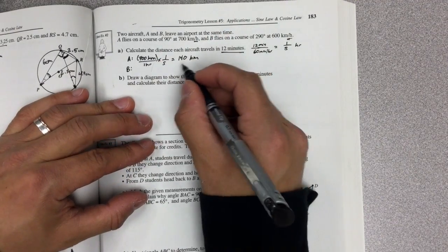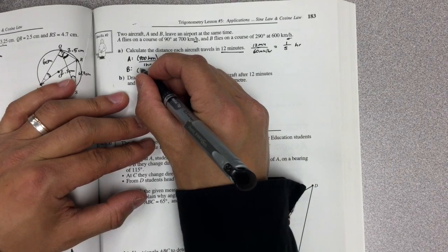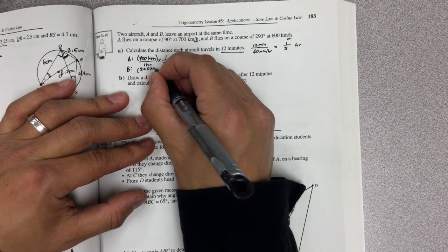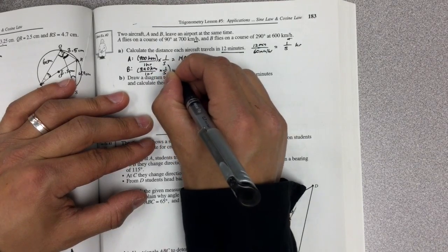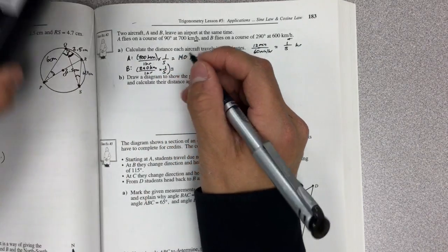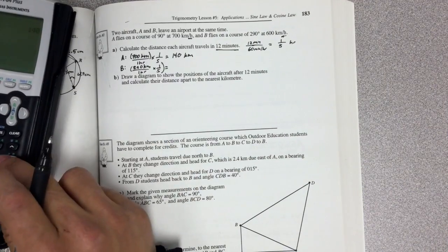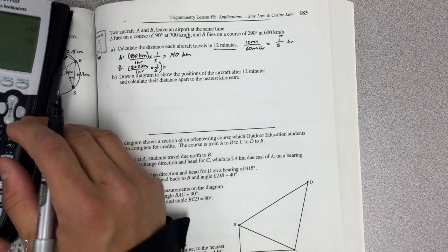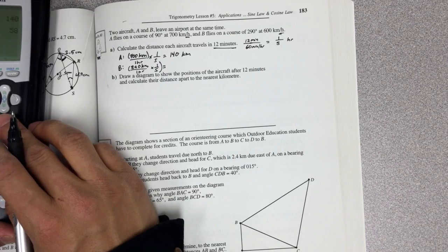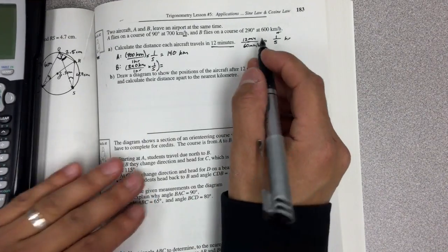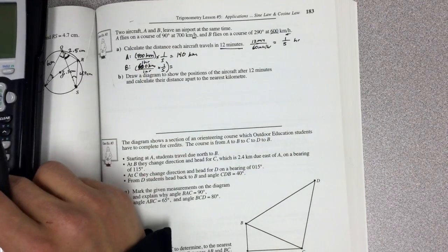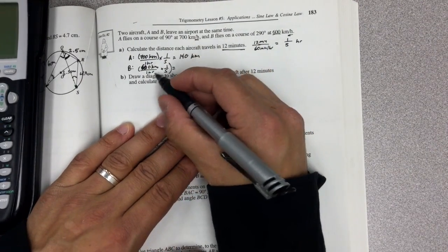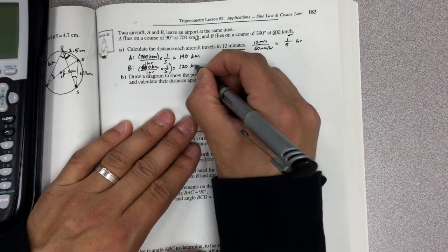And same thing with B, if we're going 290 kilometers per 1 hour times 1/5, we get 290 divided by 5. Oh, sorry, 600 kilometers. I don't know why they wrote that. It's 290. So 600 divided by 5 is 120 kilometers.